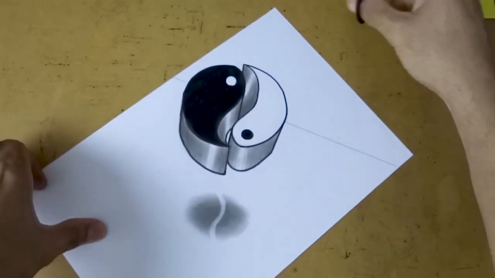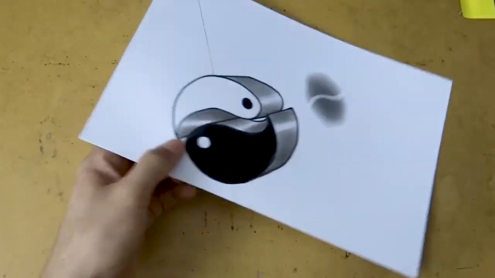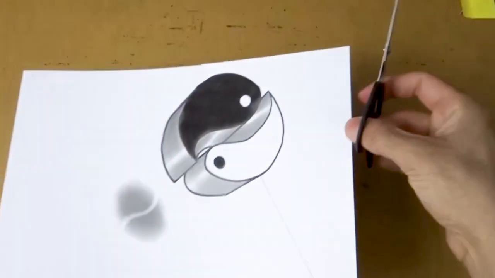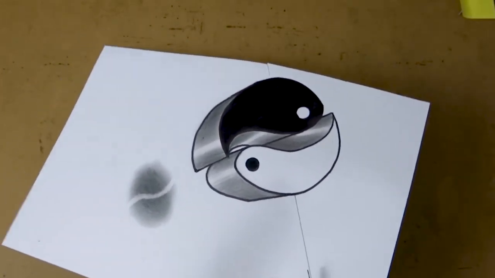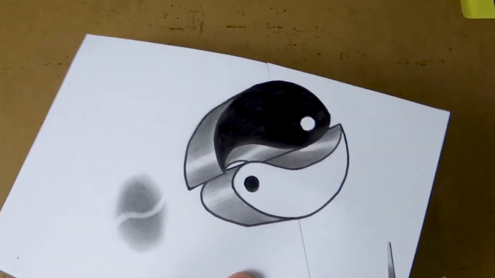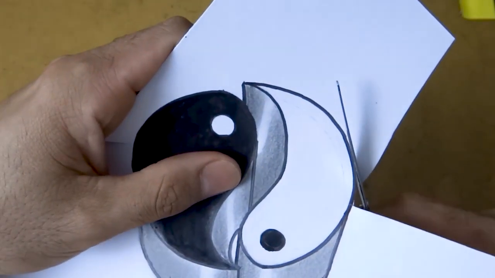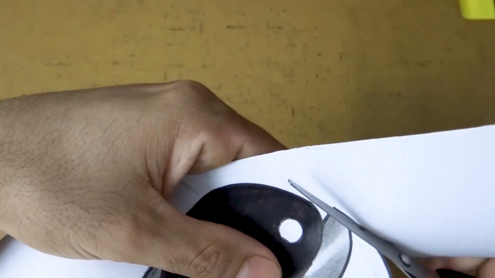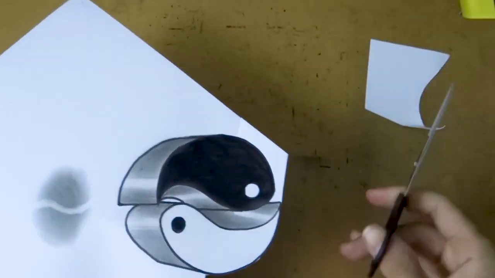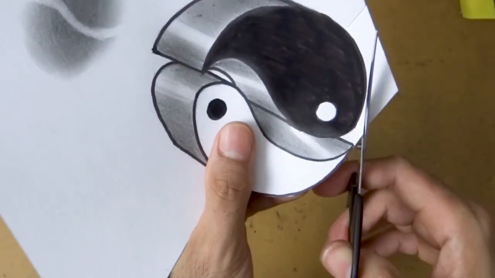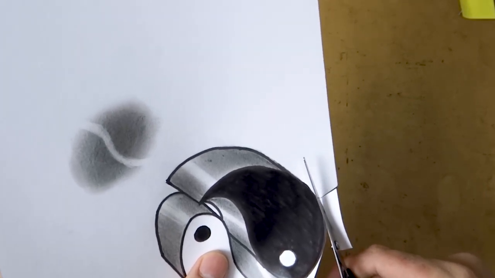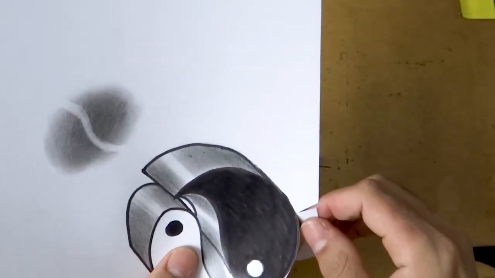And it is very important to be careful when cutting this part because we don't want to damage the drawing and we don't want to cut ourselves with the scissor. If you are a child, ask your parents to cut it, okay? Or an older sibling, someone older nearby to you, so you can ask them to help you.